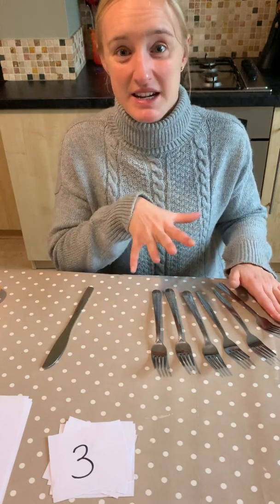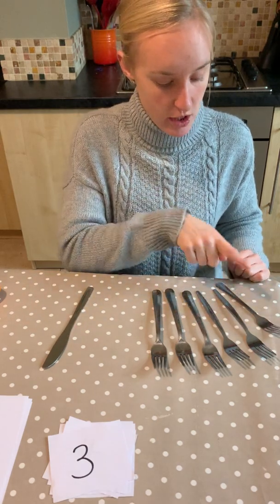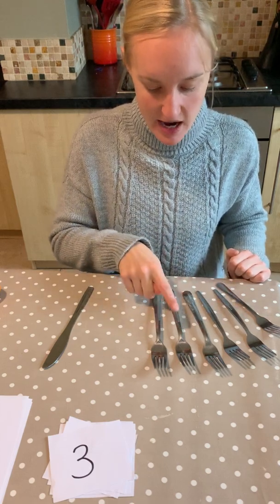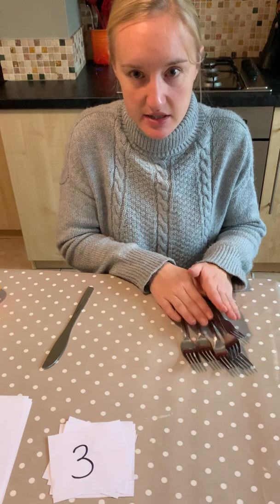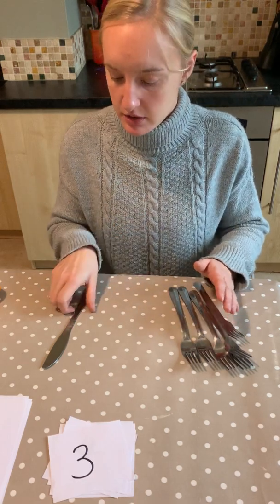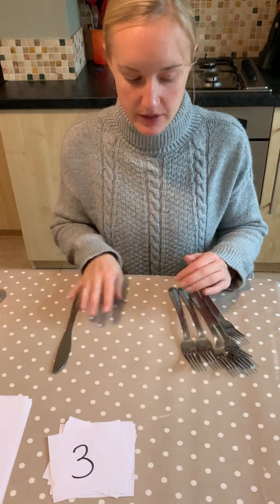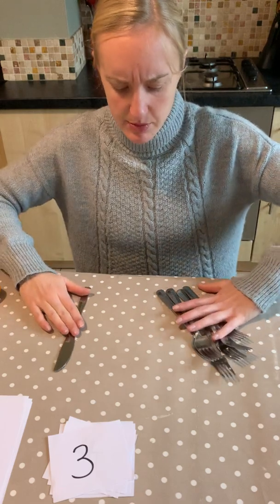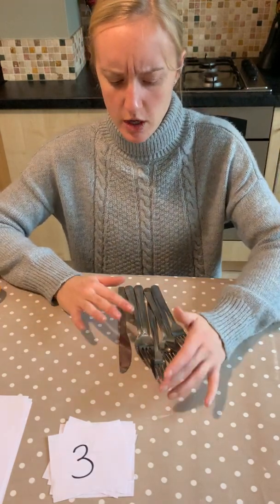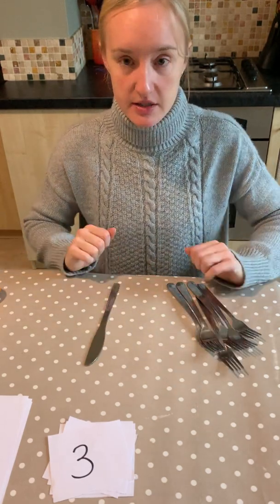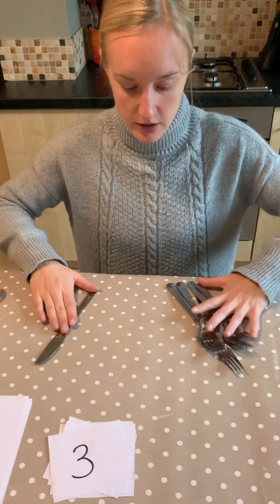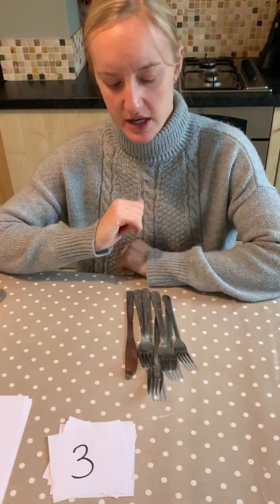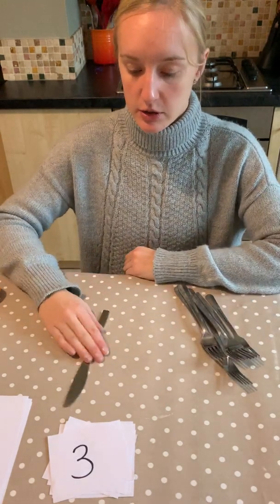So let's see how many forks I've got first, okay? So I've got 1, 2, 3, 4, 5, 6 forks. So there are 6 forks here, plus 1 knife, okay? So there are 6 forks plus 1 knife. If I put those together, what is 1 more than 6? 1 more than 6 is 7. Therefore, 6 forks plus 1 knife equals 7. Can you say that with me? 6 forks plus 1 knife equals 7.